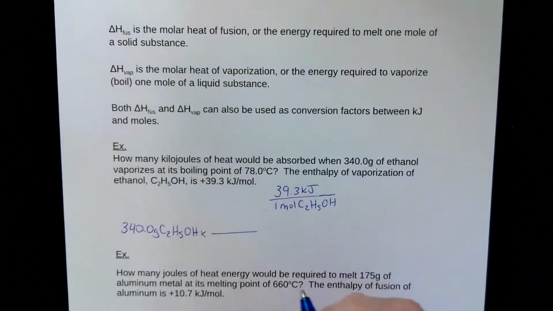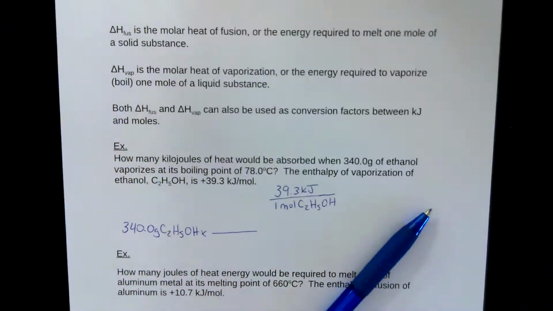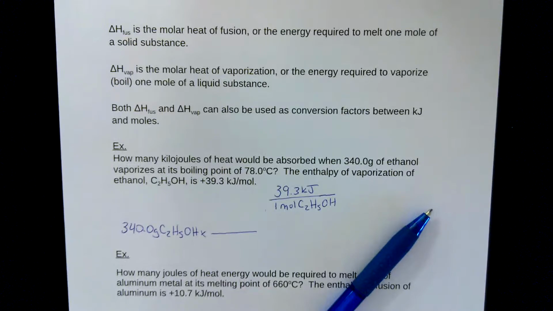So to go from grams to moles, we're going to need our molar mass of ethanol. So quickly calculate that. There are 2 carbons plus 6 total hydrogens plus 1 oxygen.